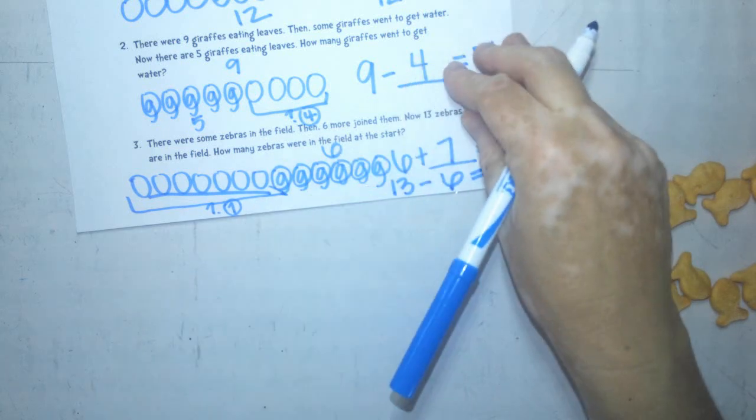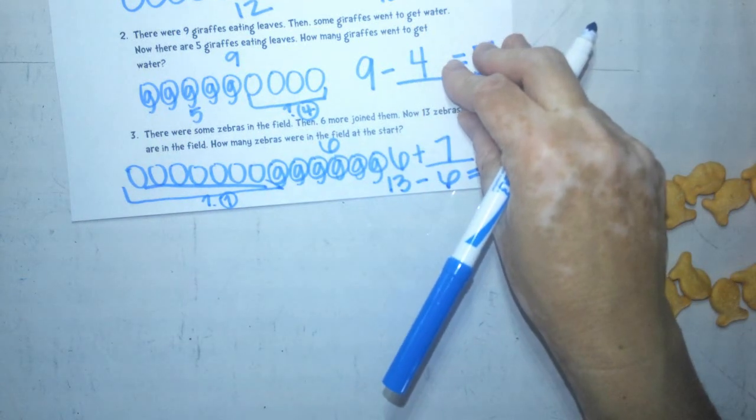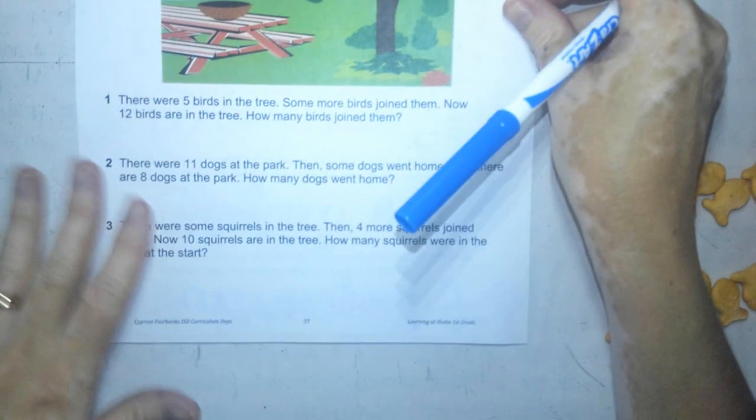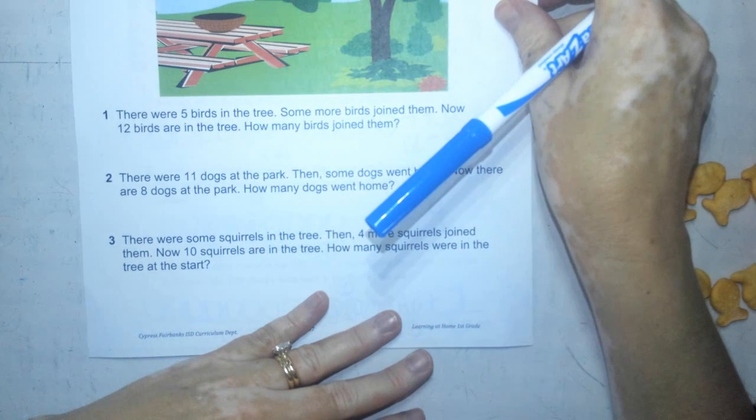All right, and when you get ready, make sure that you watch this model, get some objects, and use those to kind of make a model and then help you work through these missing part problems.